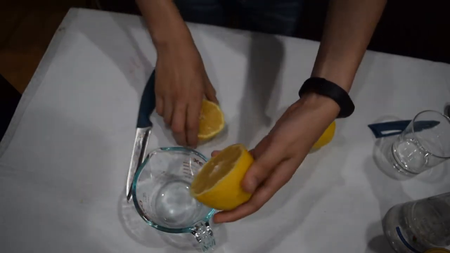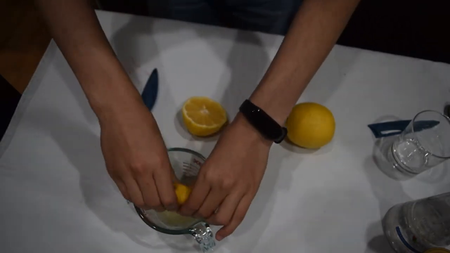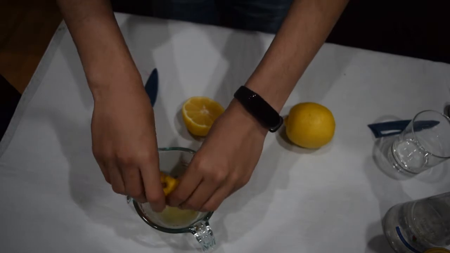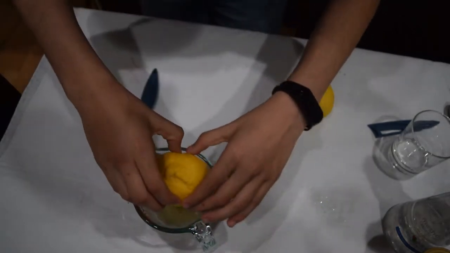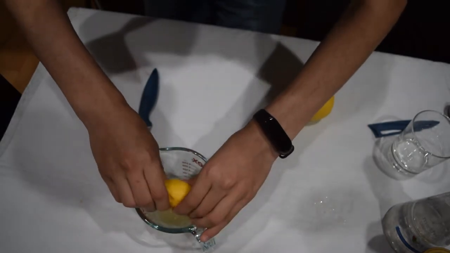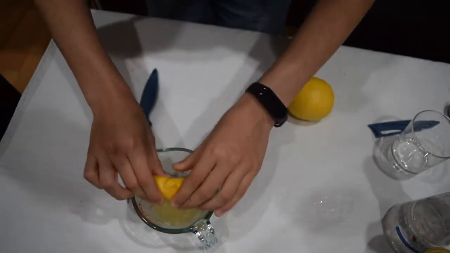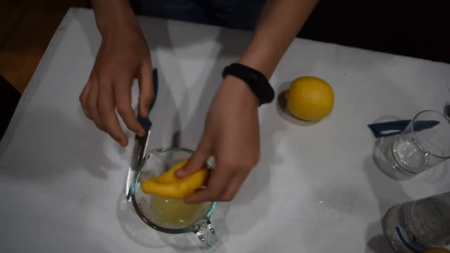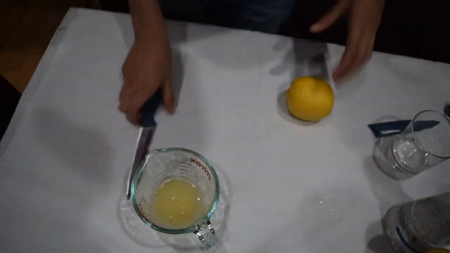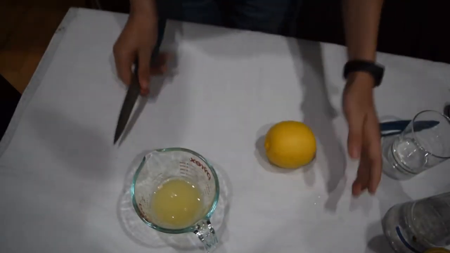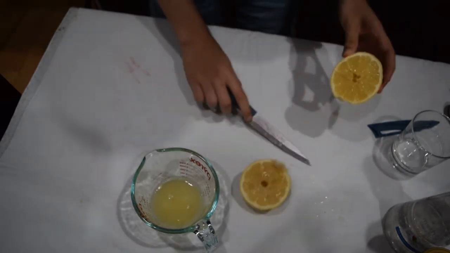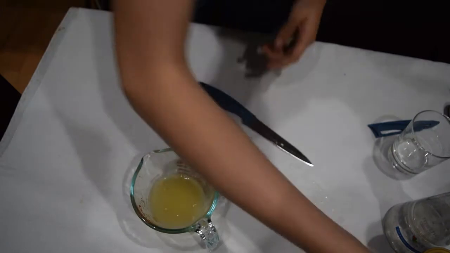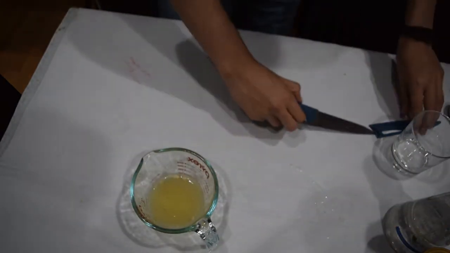Just squeeze out the juice. You're probably gonna have to remove the seeds as well. As you can see, since we rolled the lemon, it activated all the juice that was inside. That's our lemon, and let me just give this another quick roll. Cut the lemon open. There we go, pretty juicy inside. We got our lemons, and we don't need the knife anymore.